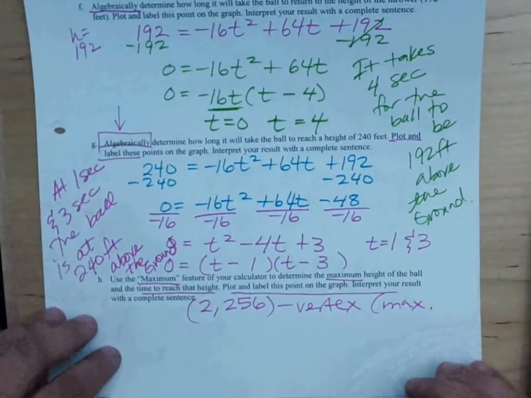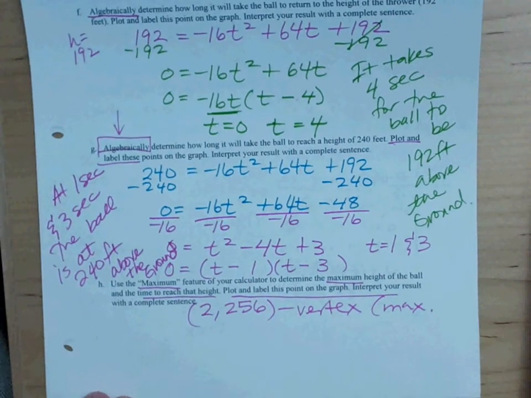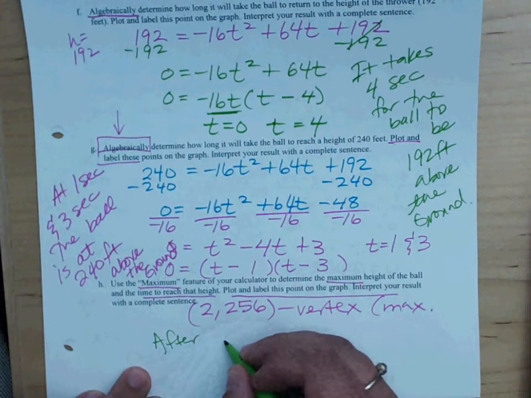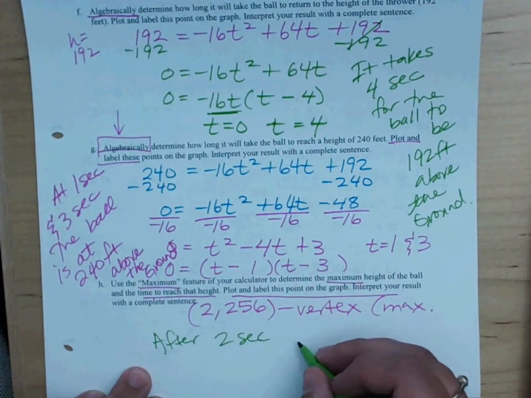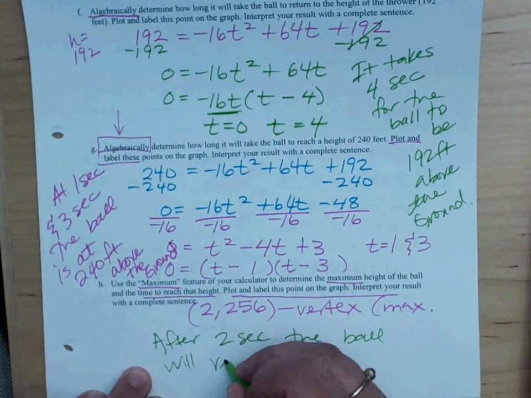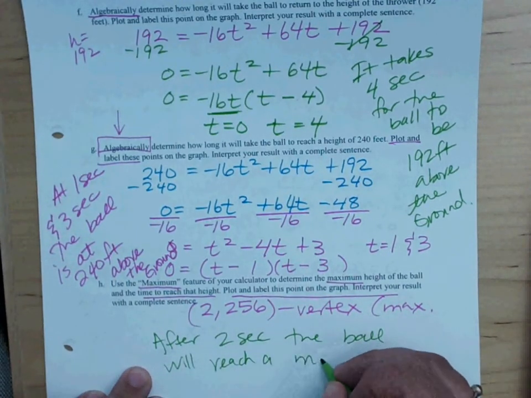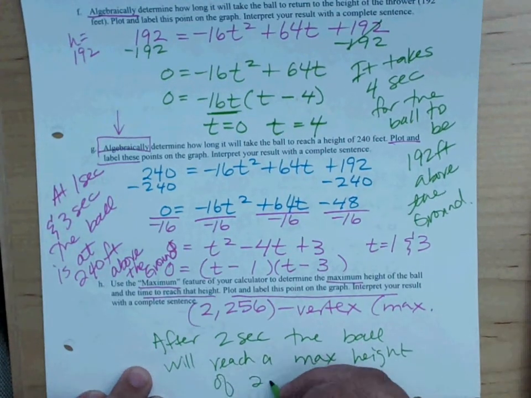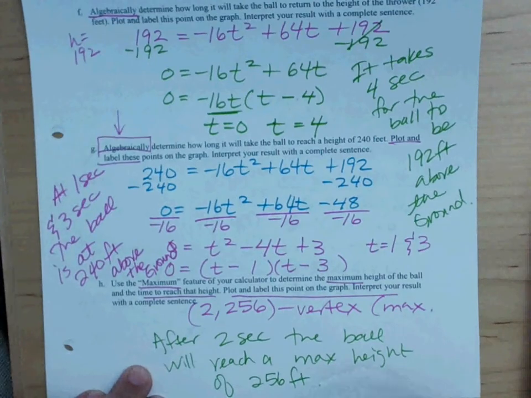How would you interpret it in a complete sentence? After 2 seconds, the ball will reach a maximum height of 256 feet, period.